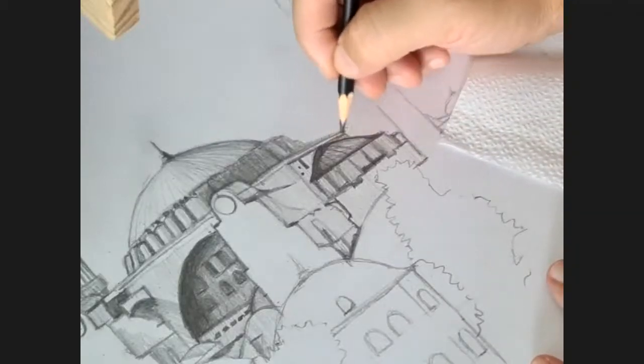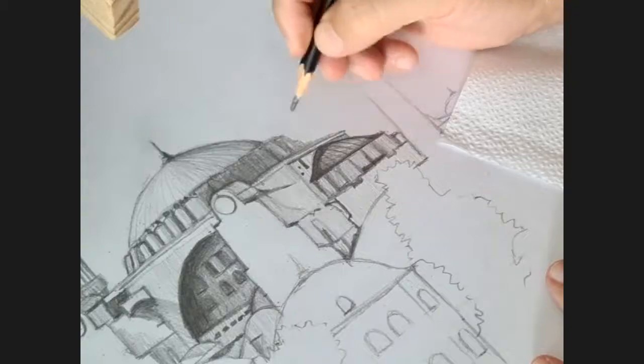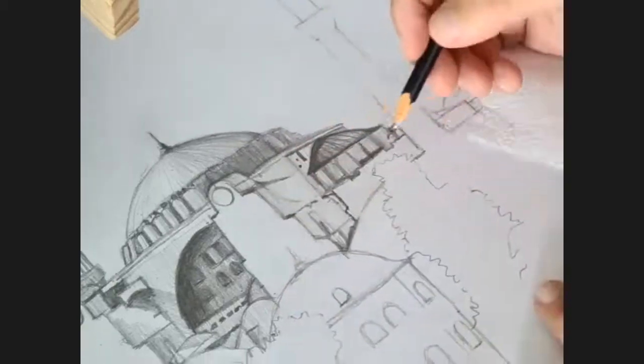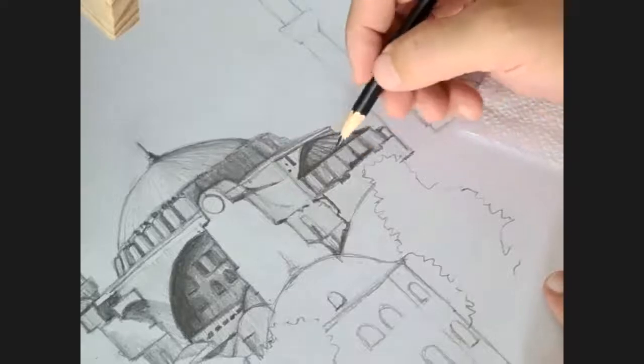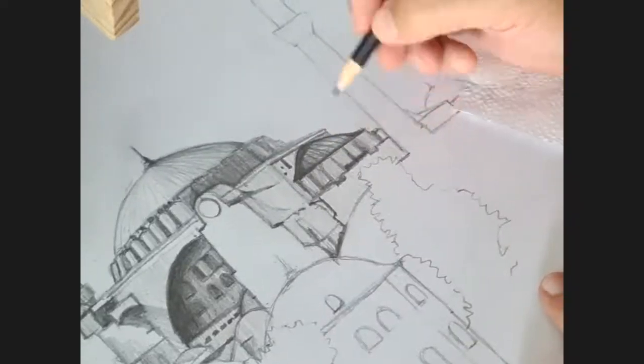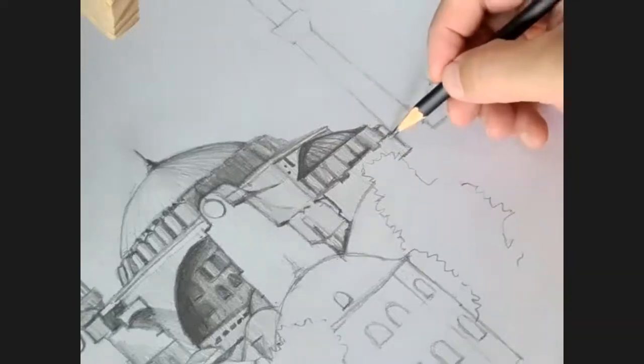If you think that I'm a bit fast, don't worry. There's going to be a recording of this. You can always come back to the recording and use it as a reference to complete your sketch.